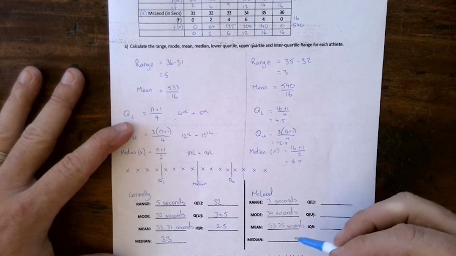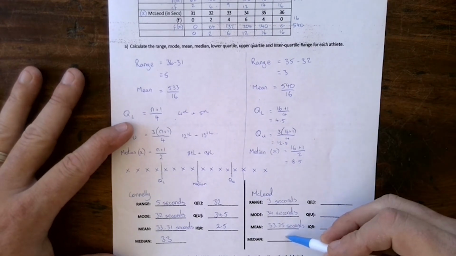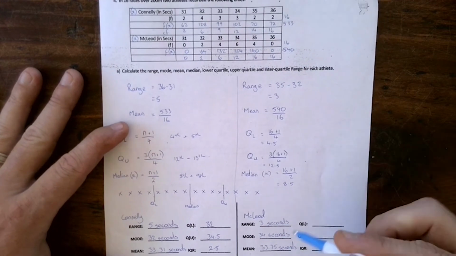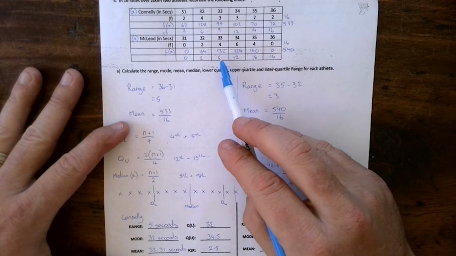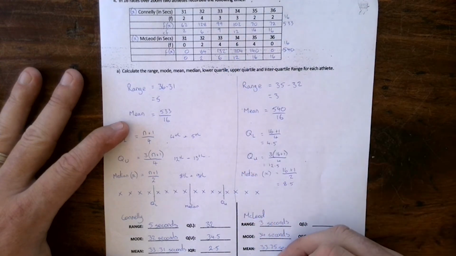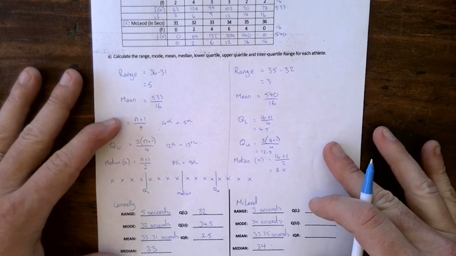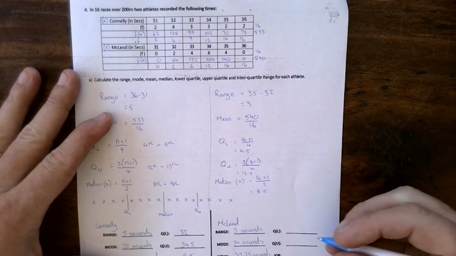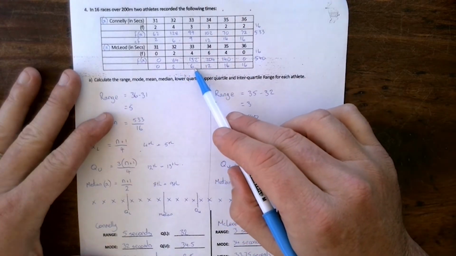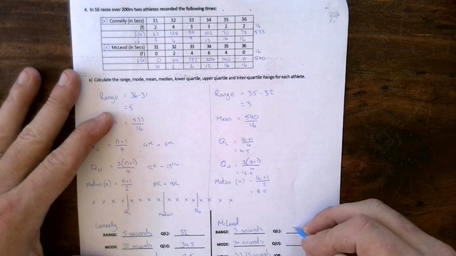So same deal over here, okay? I'm looking first for the median score, which is going to be the 8th and 9th score. So I come up here and find that it's 34. Off the page again. I'm going for the lower quartile, which is the 4th and 5th, which is here, 33.